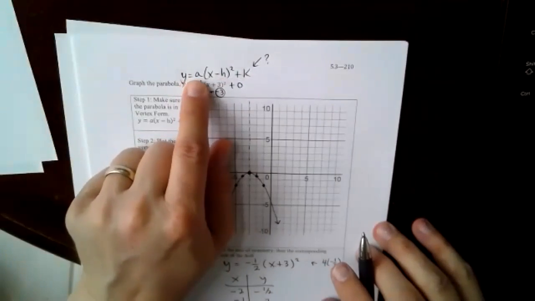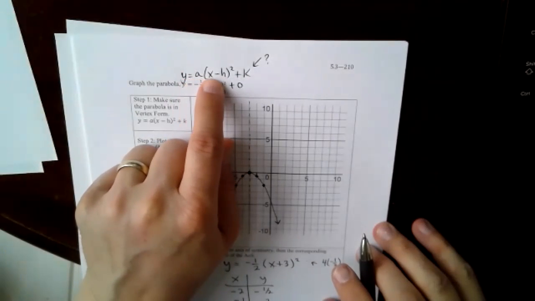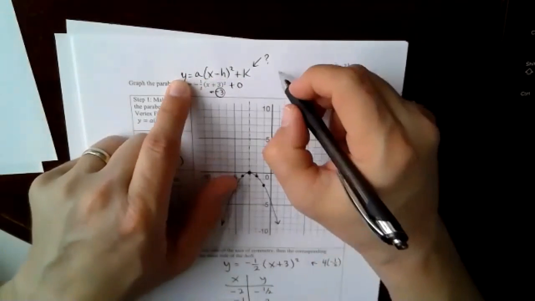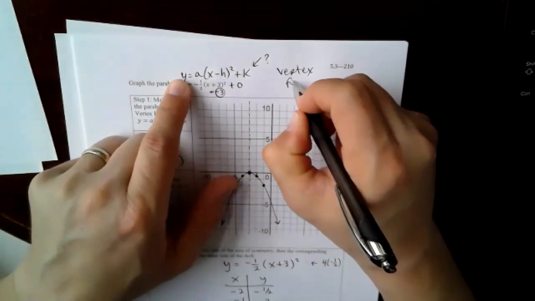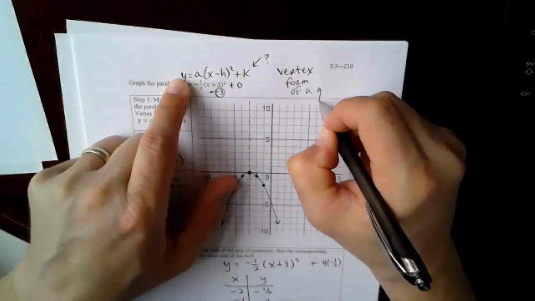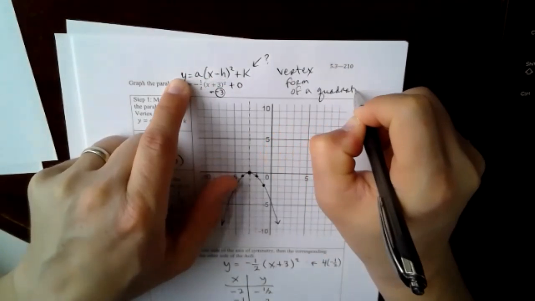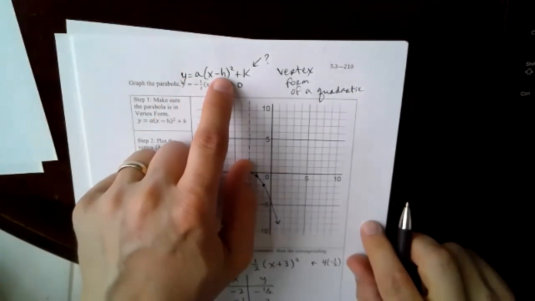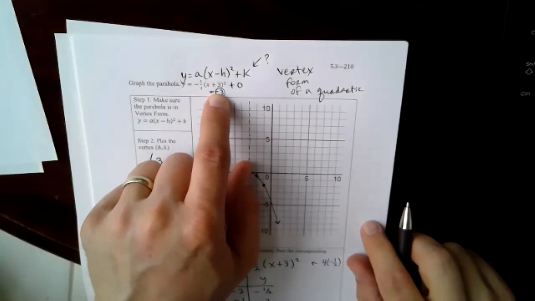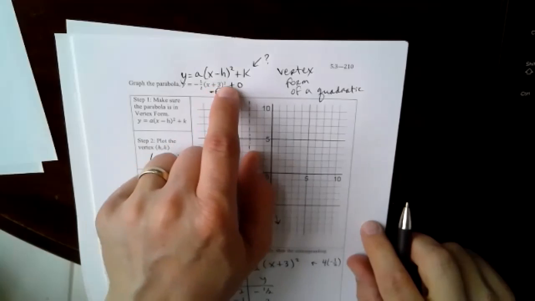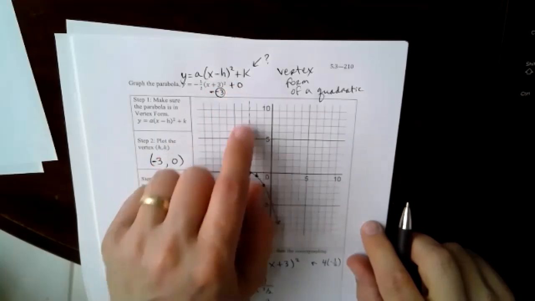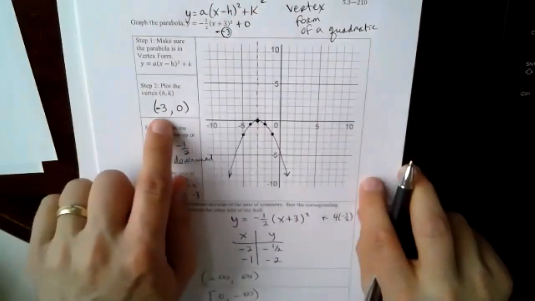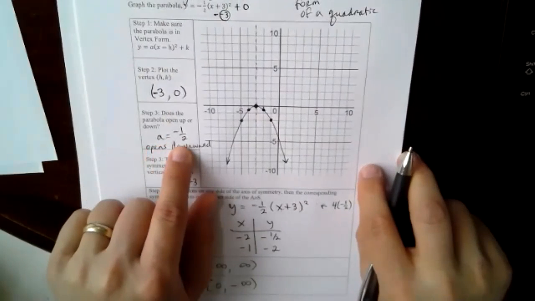So a times (x minus h) all squared plus k. This is called vertex form of a quadratic. Okay, and so the a was -1/2. h in this case was minus -3, so h is -3. There was no k out here, so I had to put +0. And so that means my h and k were -3 and 0. And my a opens downward.